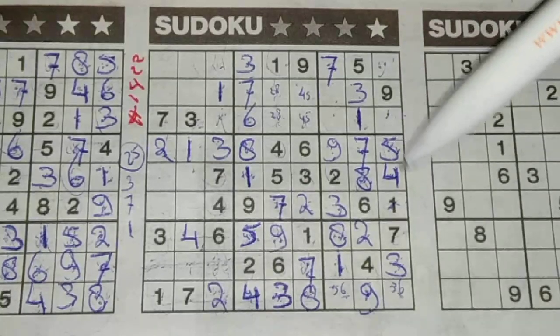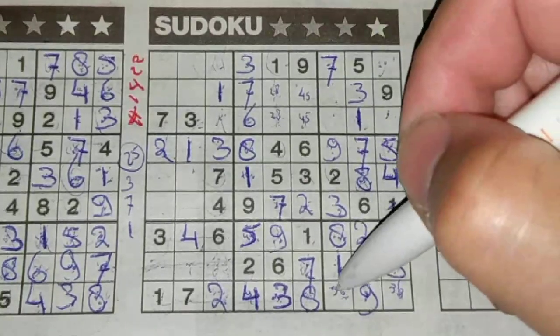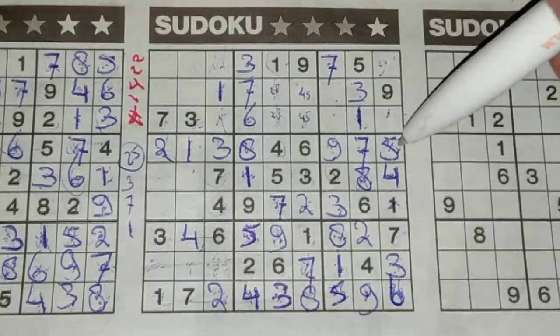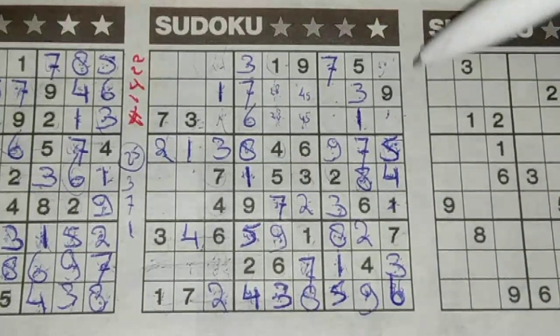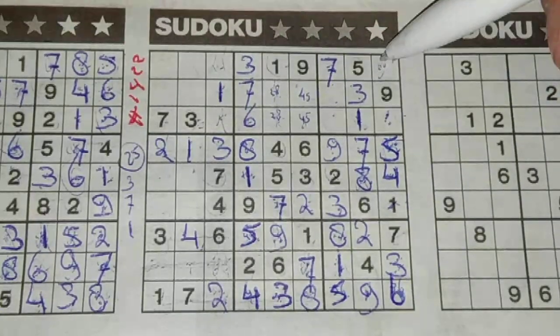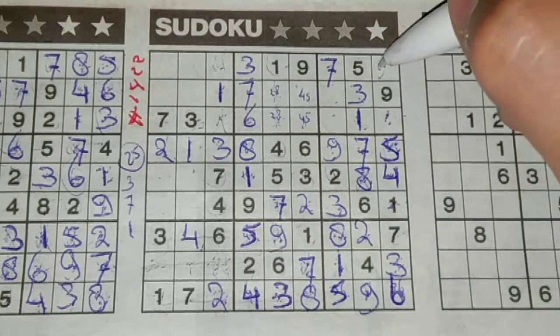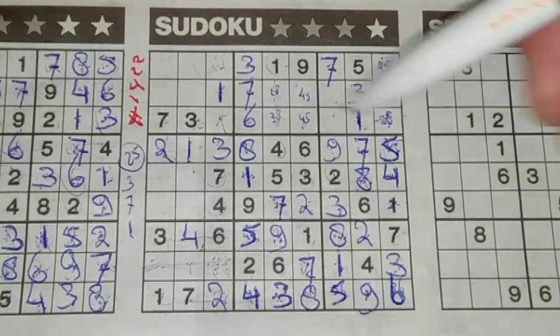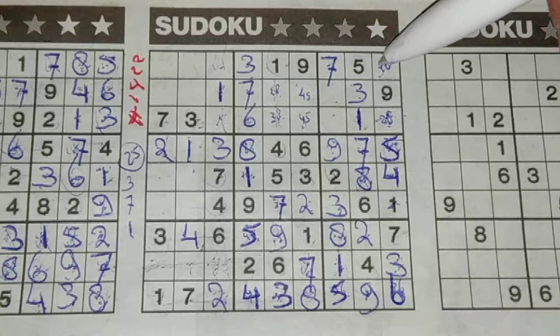We have a 5 here. So this cannot be a 5 anymore. This should be the 5 and this should be the 6. Didn't see this 5. 2 numbers left in the last column, the 2 and the 8. I cannot fill this yet. Need to mark them. We have a pair here, 2 and 8.